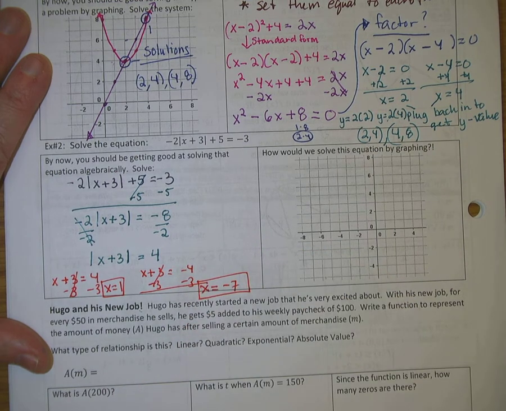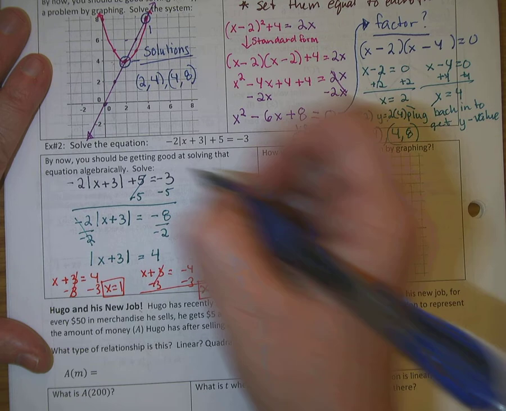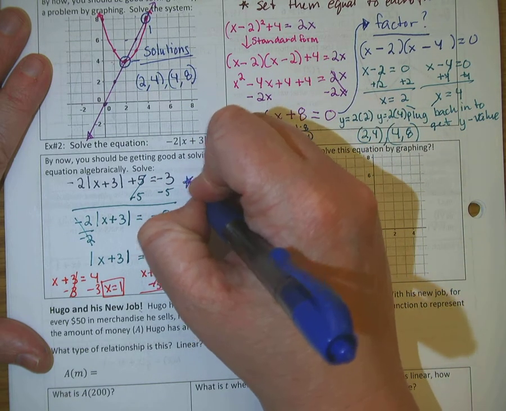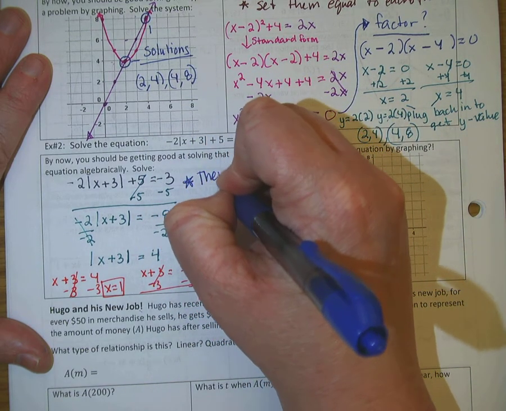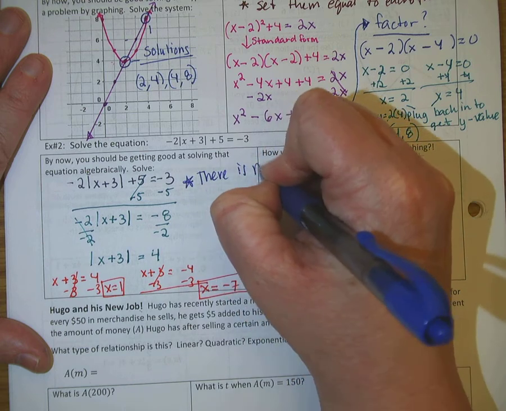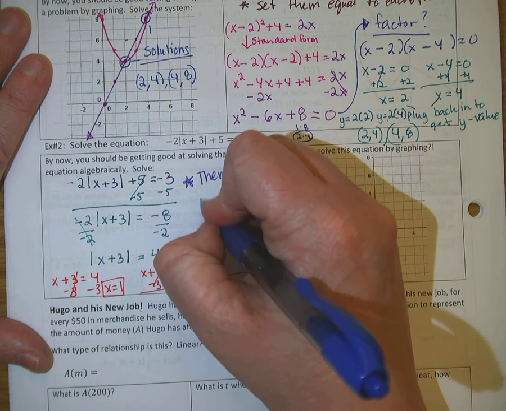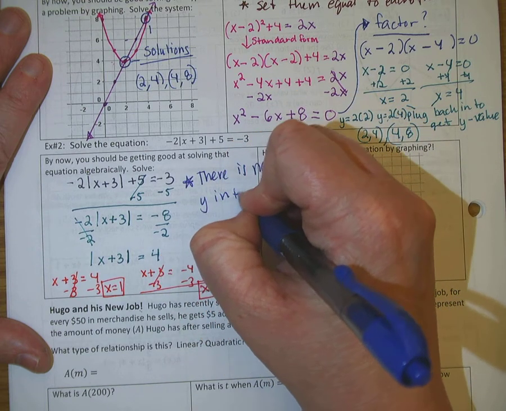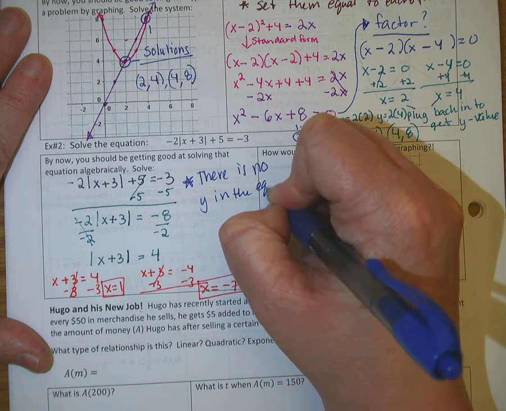Does this one have ordered pair answers? No, this has one set. So there is no y in the equation.